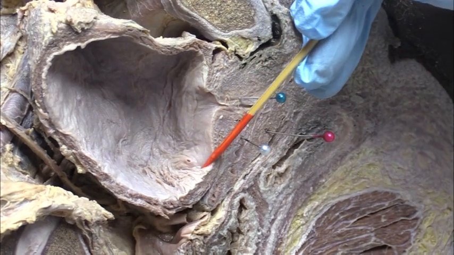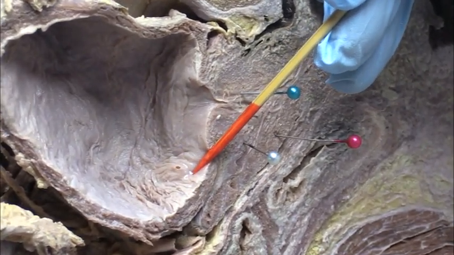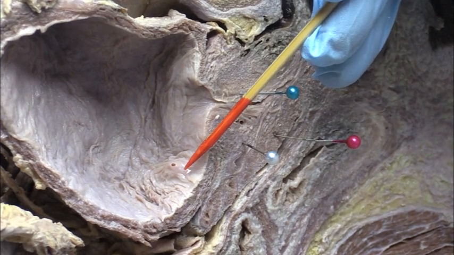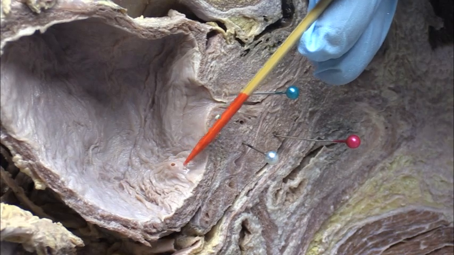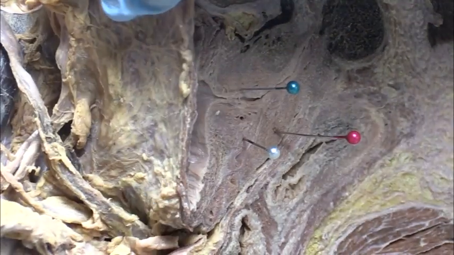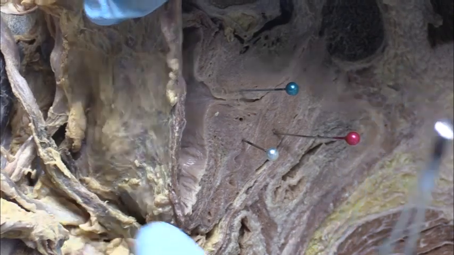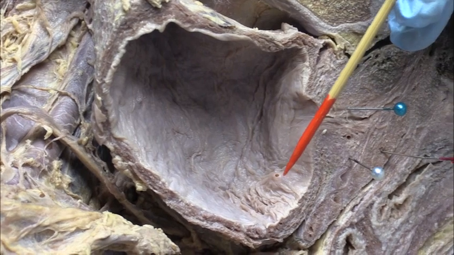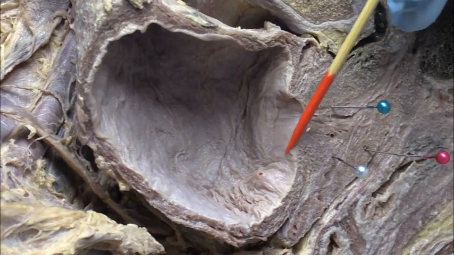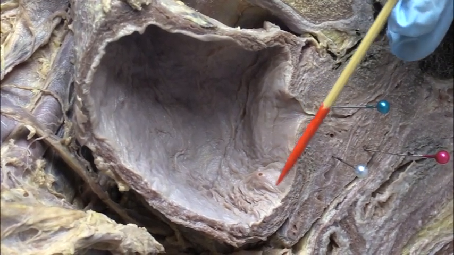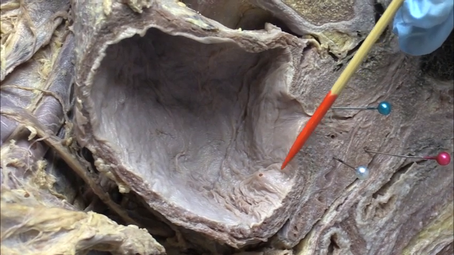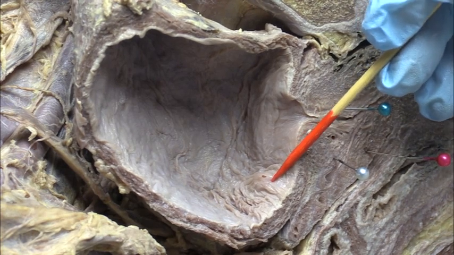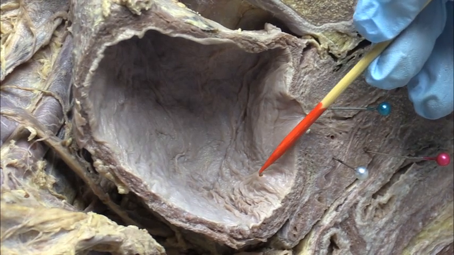If we look here, you can see that hole, and that's the opening of the ureter. So this is the ureter that we just saw coming back there, opening right here at the edge of a triangular area, where half of the triangle is in here, called the trigone. This is the trigone of the bladder. We can see that opening there, very nice, that's the ureteric orifice.